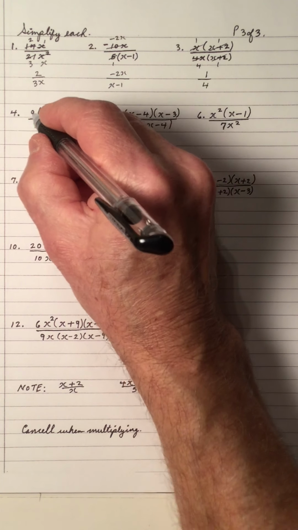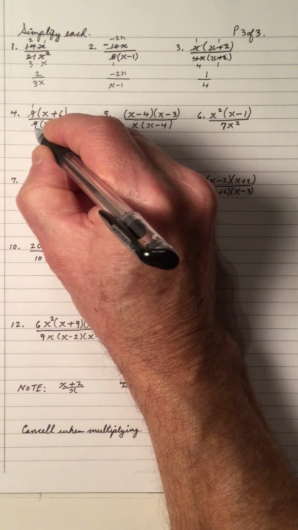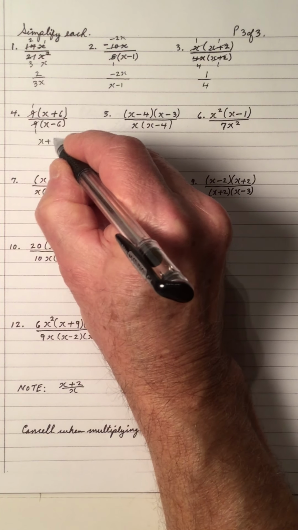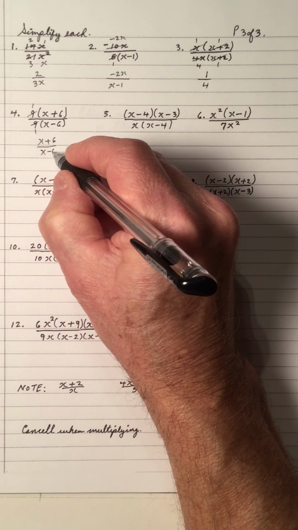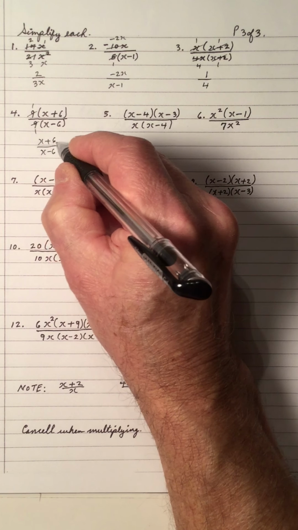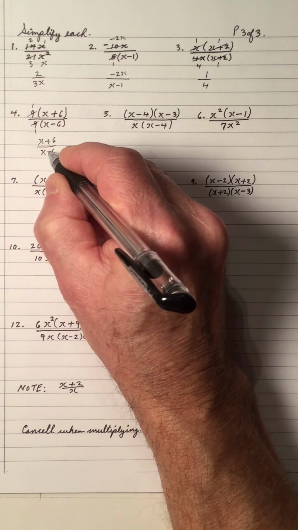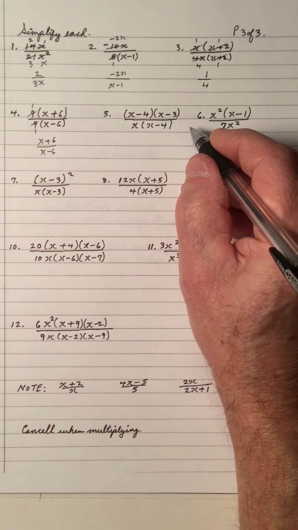Both of them are multiplied by 9, so the 9's cancel. And we get x plus 6 over x minus 6. You cannot cancel the 6's. You cannot cancel the x's because x plus 6 and x minus 6 are different factors.